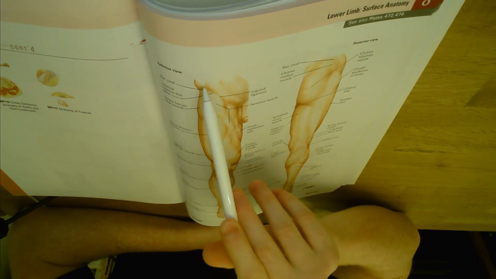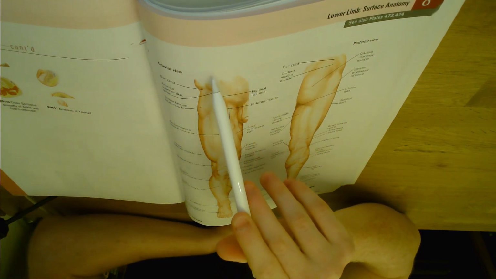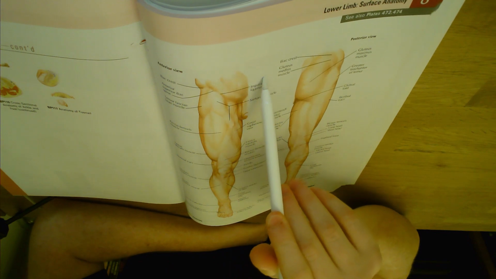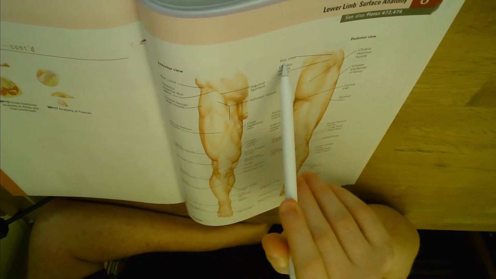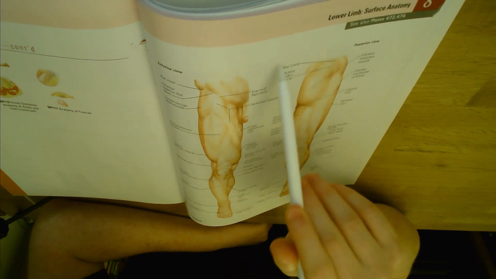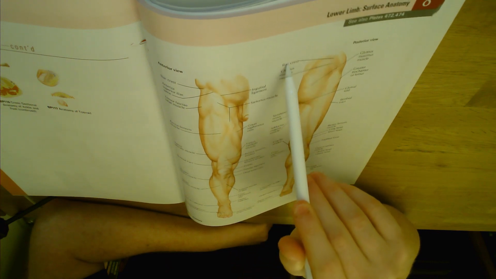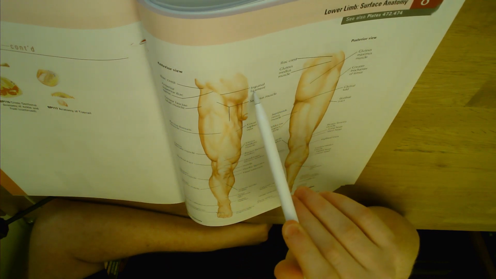It's right at the top, right on the edge of our pelvic bone, which is this large bone here, which I'm sure you're all familiar with to some degree.